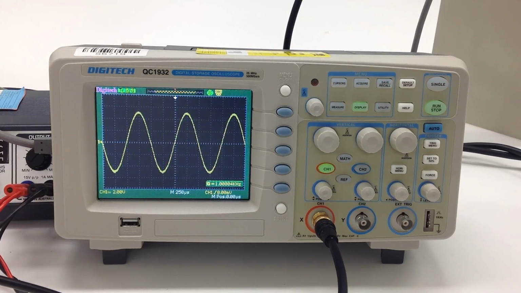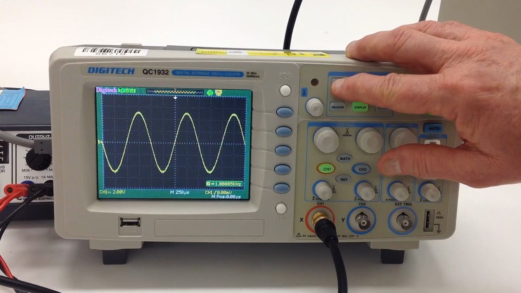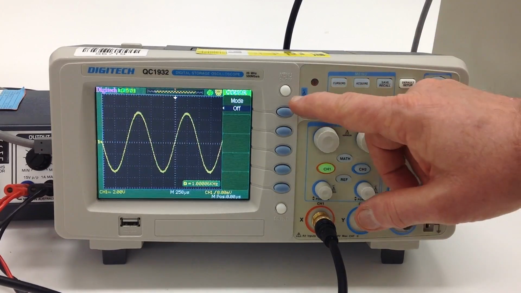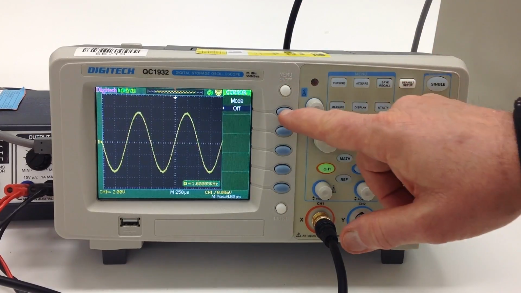What we want to be able to do with this oscilloscope is to actually measure voltage and measure time. And these oscilloscopes have a facility to help us do that, called a cursor. To turn on the cursors, I'll press the button labelled cursors. That brings up a menu. I can turn the menu on and off. I'll leave the menu on.